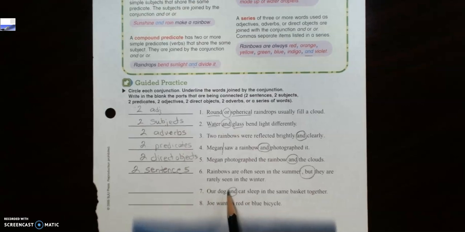Okay, number 7. Our dog and cat sleep in the same basket together. Okay, the conjunction is and. So it's joining dog and cat. So what do you think dog and cat are? They're at the beginning of the sentence. What's usually at the beginning of the sentence is the subject. So this is two subjects.